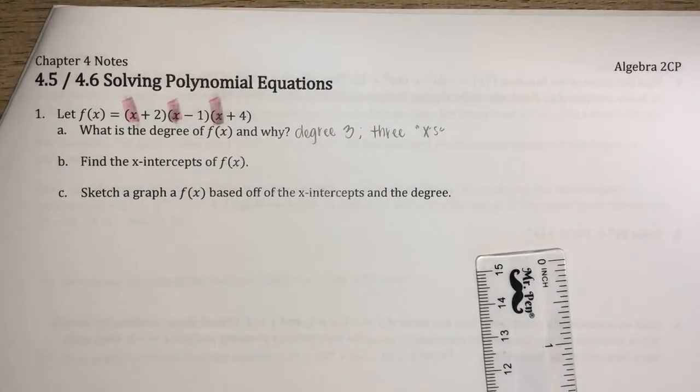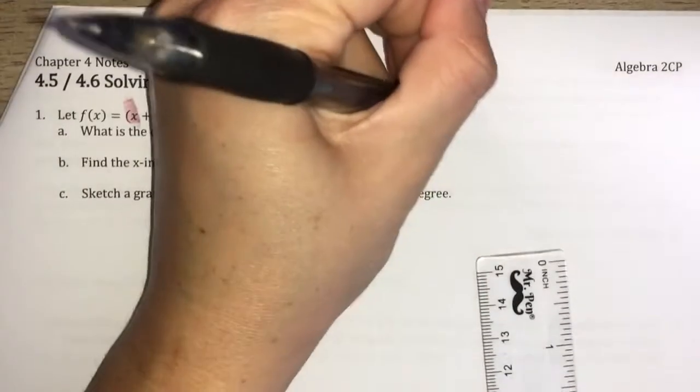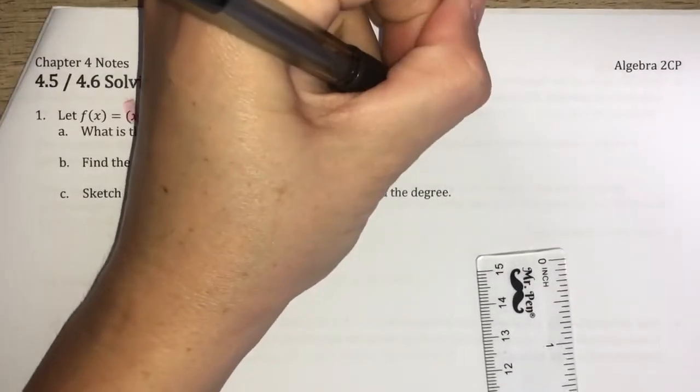So degree 3, because there's 3 x's being multiplied together. If we were to multiply this through, like FOIL it, and get it in standard form, it would end up being x cubed and then the following terms.